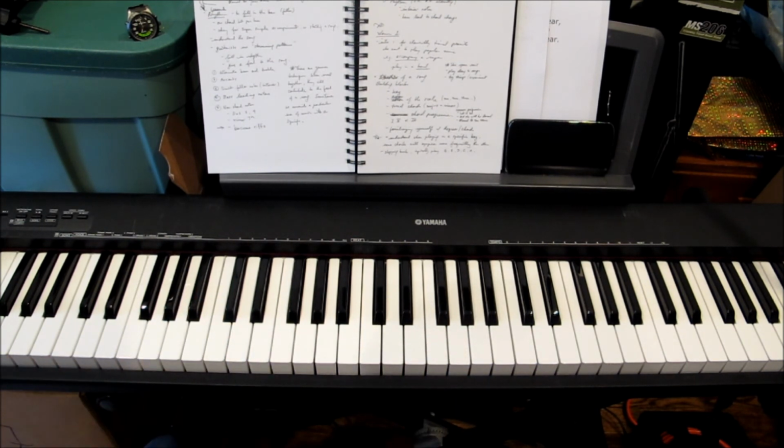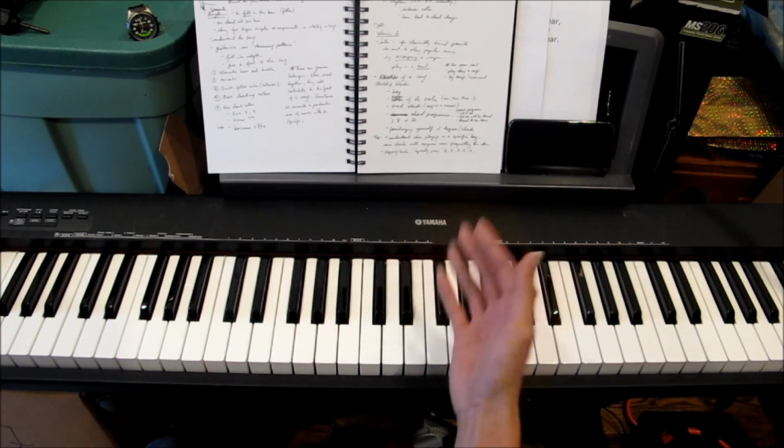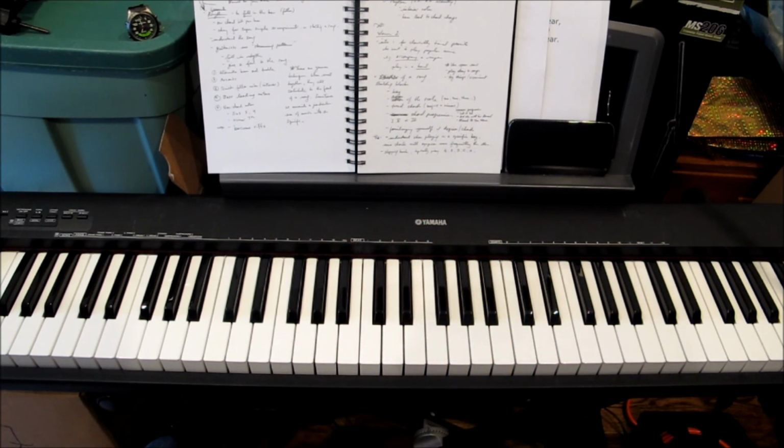So anyway, the point of that was that when you're playing in a certain key, when you see the different chords, you'll expect to see some chords.